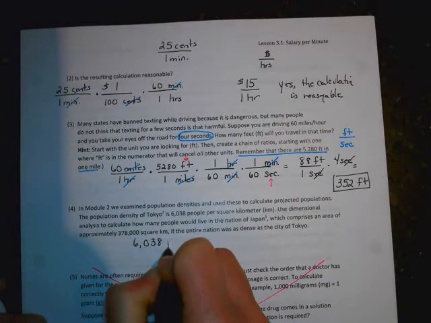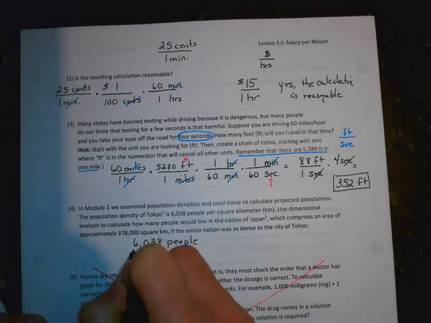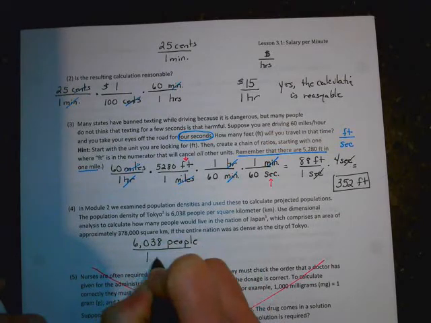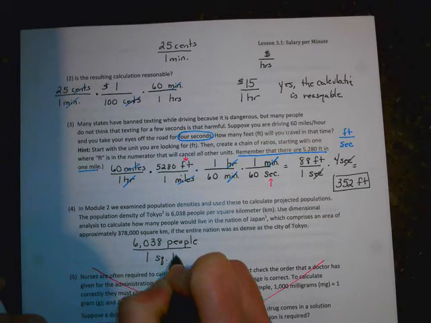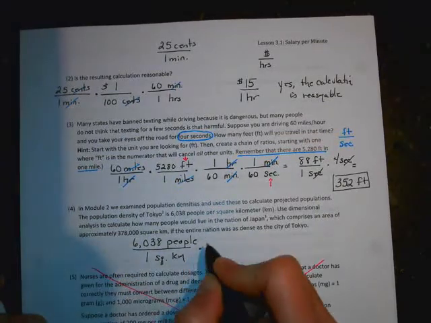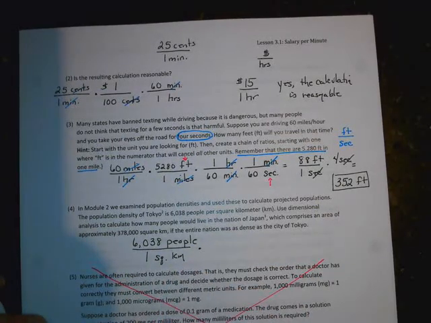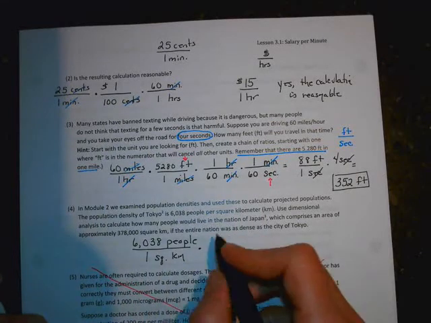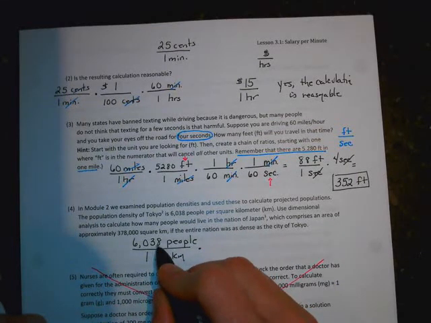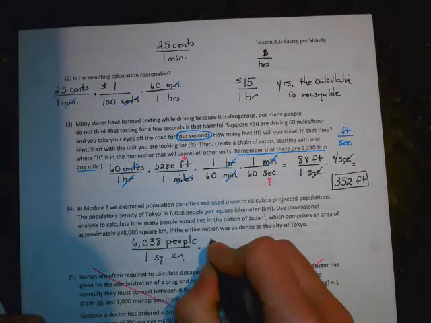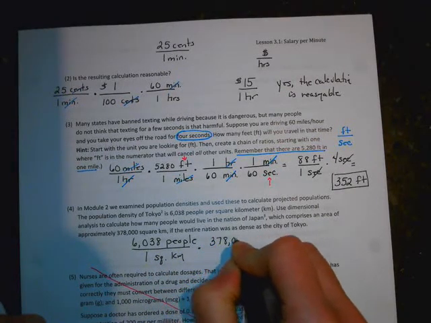So we have this many people per 1 square kilometer. They're just thinking about this: if the entire country was this dense, so for every 1 square kilometer, this is how many people they had. They just wanted to say, what would the population of Japan look like? So we have 6,038 people per 1 square kilometer, and this is how many square kilometers we have.